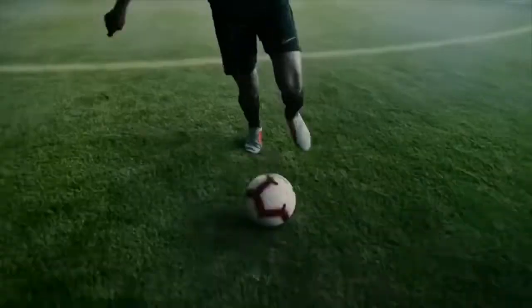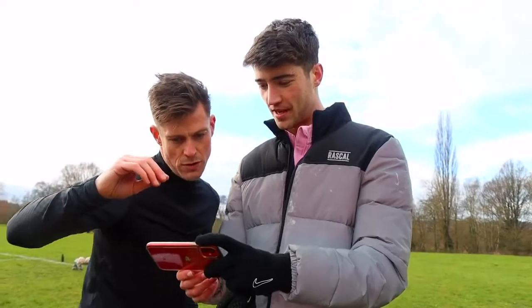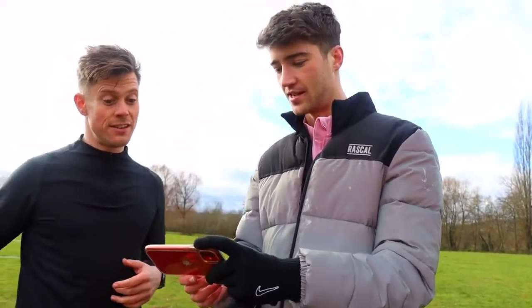He made the ball vanish. So he's dribbling along, the ball just keeps... That's sick. It's nice, isn't it?